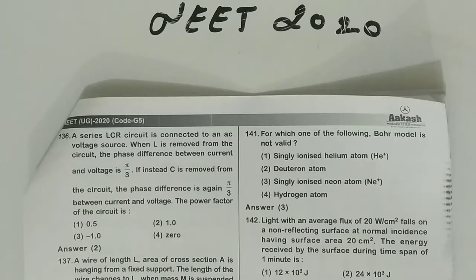Right? So whatever the options are given here, the singly ionized helium atom, that is nothing but helium-4, that is a hydrogen-like atom. Atomic number is less than that. Deuteron, H-2, is nothing but a light nucleus. Singly ionized neon. Neon comes under what? Atomic number is 10. So it is nothing but heavy. So hydrogen atom once again, fourth option.